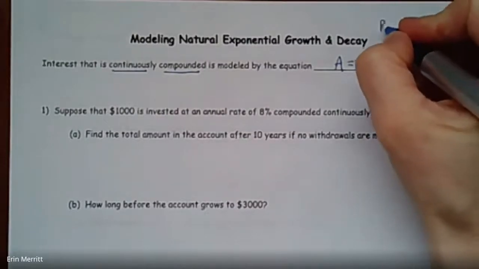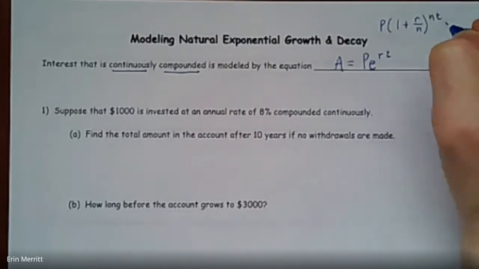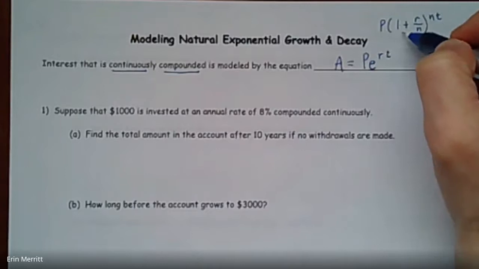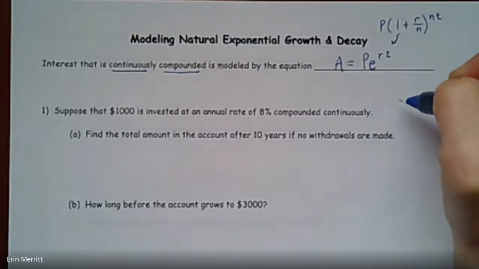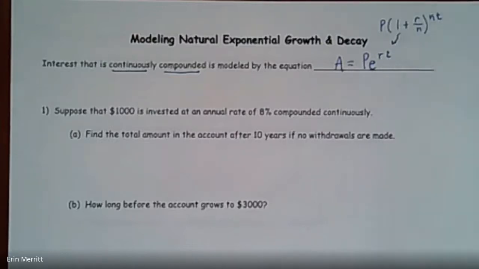It would normally be 1 plus r over n, raised to the nt power. We just looked at what happened when 1 plus 1 over n is raised to the n power. That turns into e. You can kind of see how this equation morphs into this one. e replaces the n's. The r gets bumped up into the exponent there.